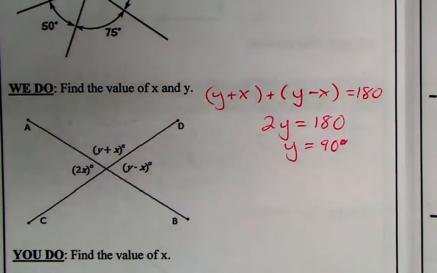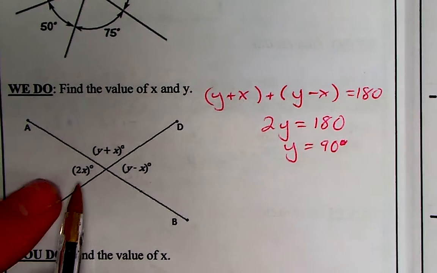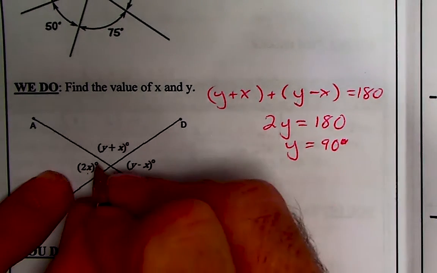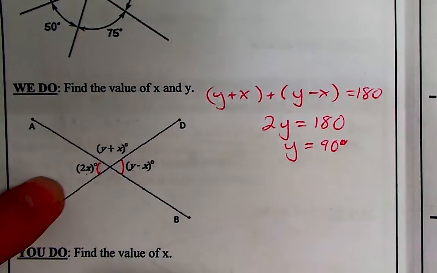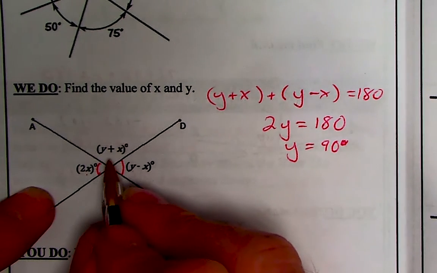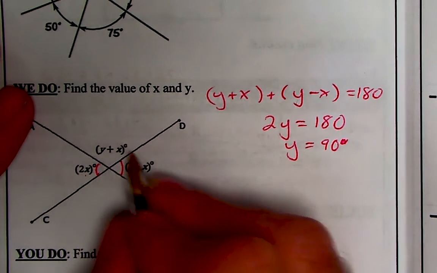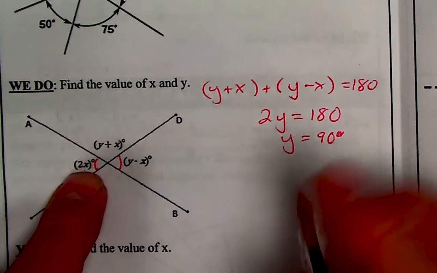We can write another true statement, and we have two possibilities. We could say 2x is equal to y minus x because they're vertical. Or we could say 2x plus y minus x equals 180 because they form a straight line. Let's just do the vertical one.